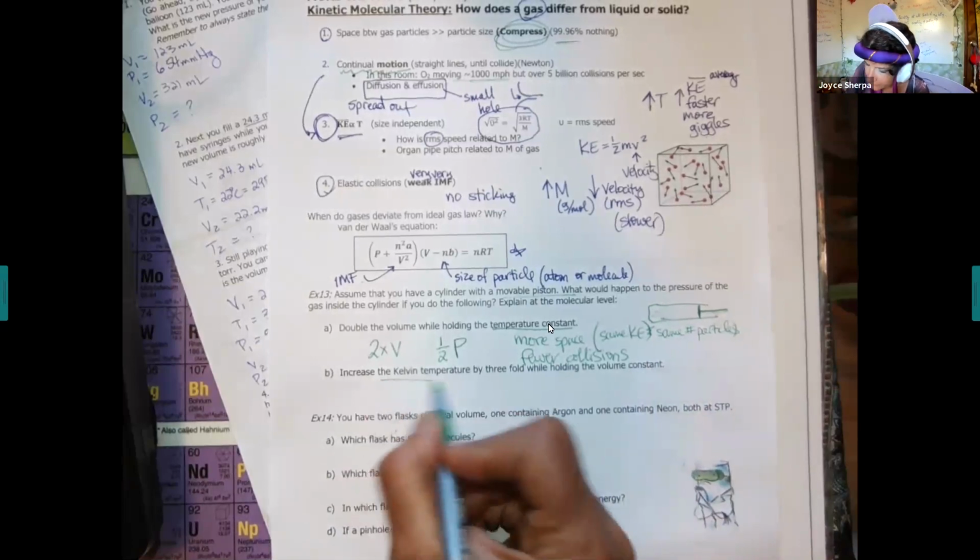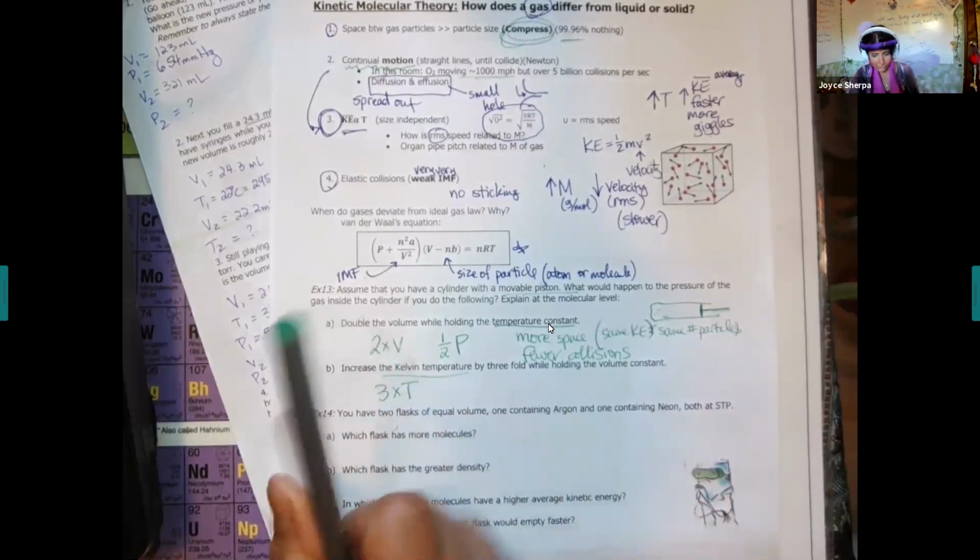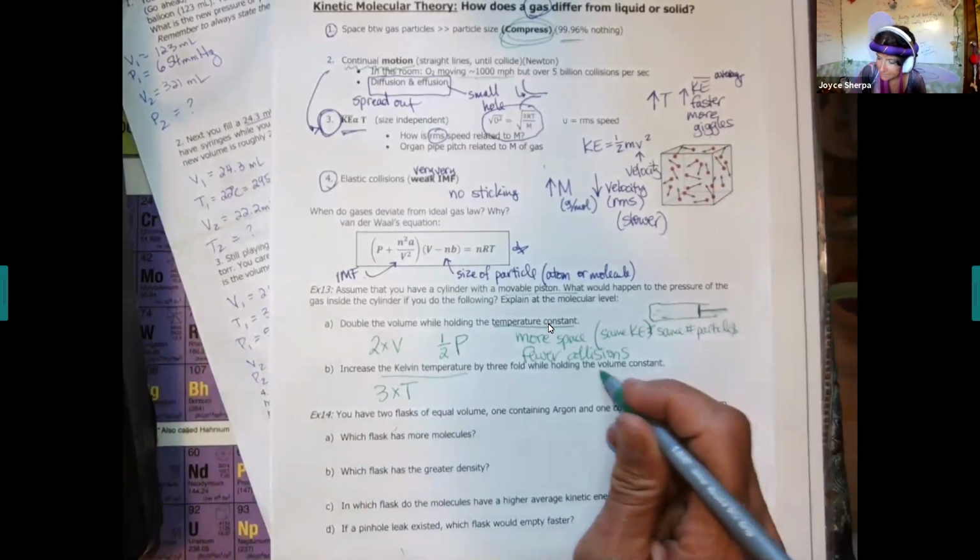All right, so if we increase the temperature by 3-fold, so a 3-fold increase in temperature, what's going to happen to the pressure this time? Volume is constant. So somebody else.